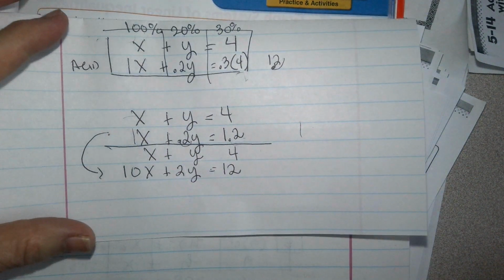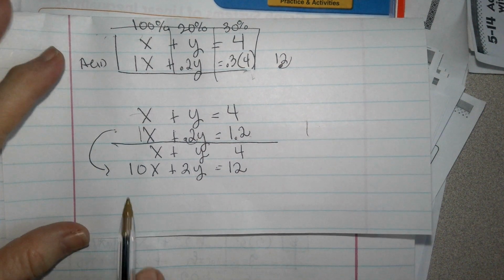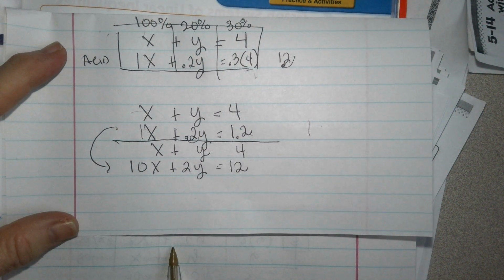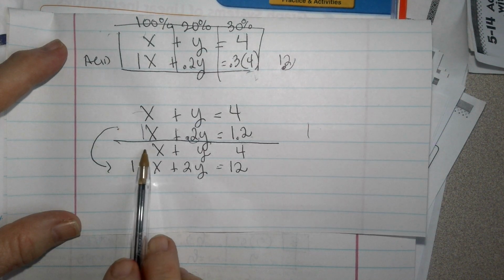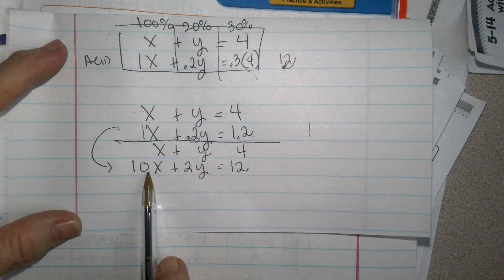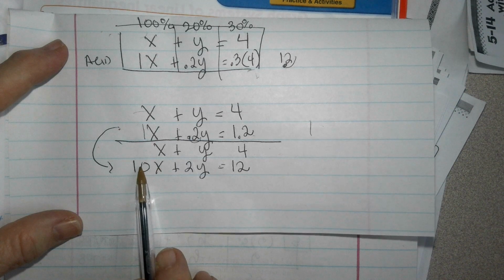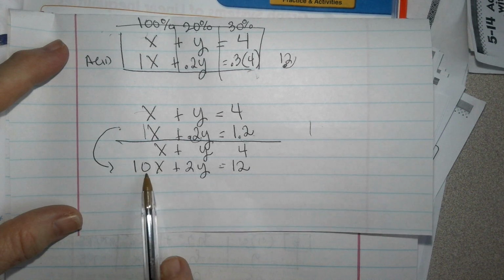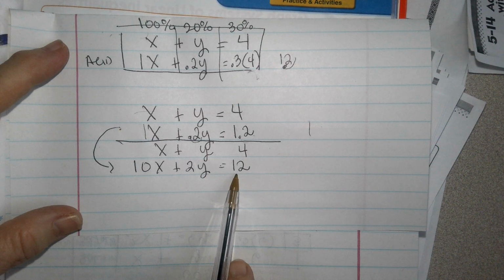Okay. But I still have to do what to the top one? Nothing's going to cancel out. Do you want to multiply the top one through? Oh, I could have divided this. Will you guys see that if I divide this through and make it 5x plus y equals 6? Okay.